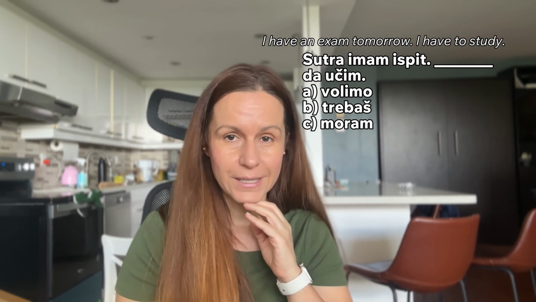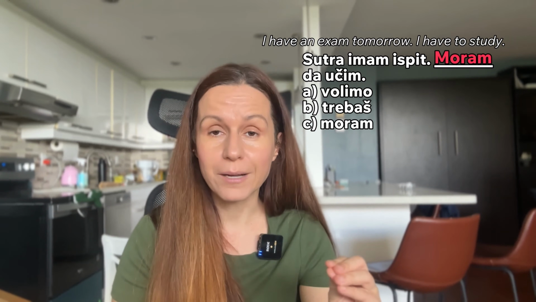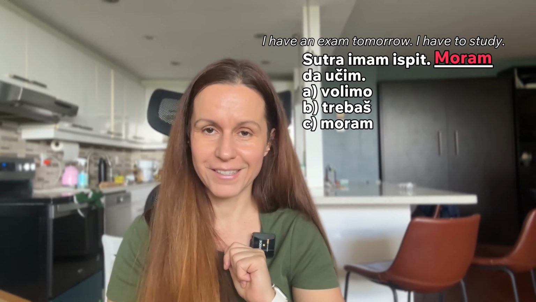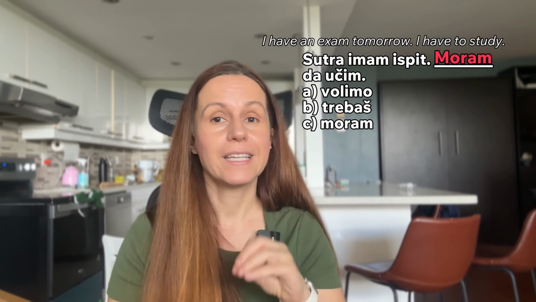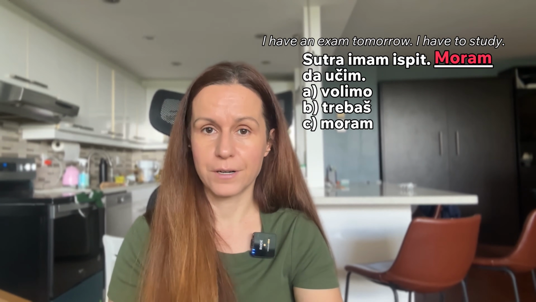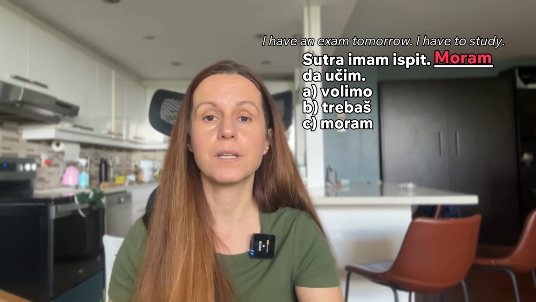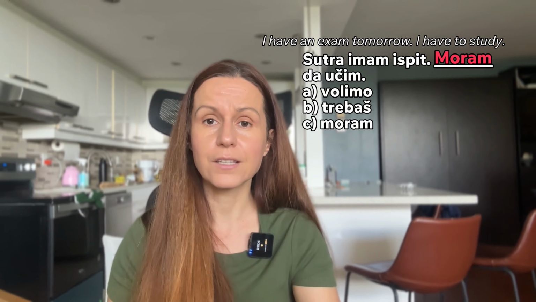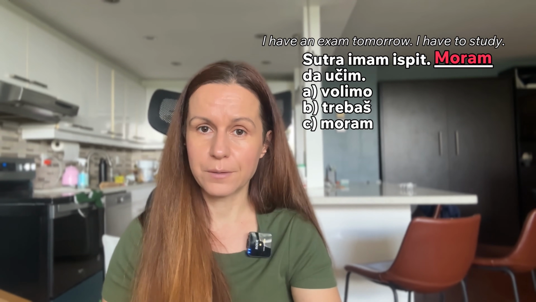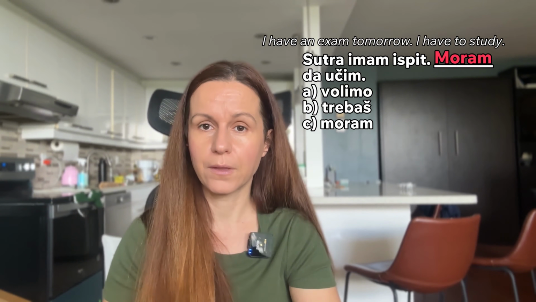Sutra imam ispit, moram da učim. This is the correct answer. So here we have modal verbs, and this is something you need to learn in every language, and Serbian is no exception. So here are the basic modal verbs that will be useful for you.